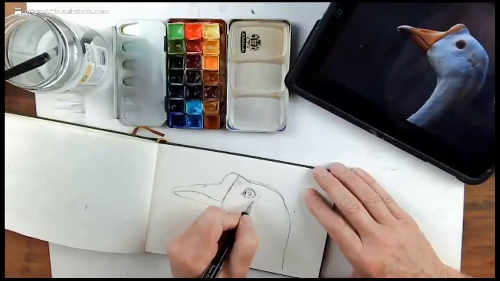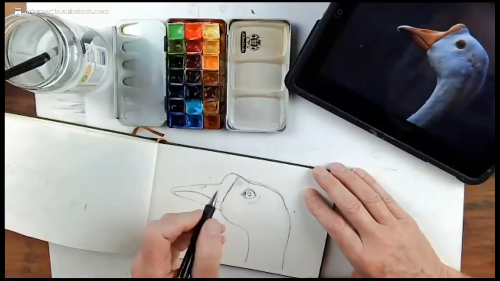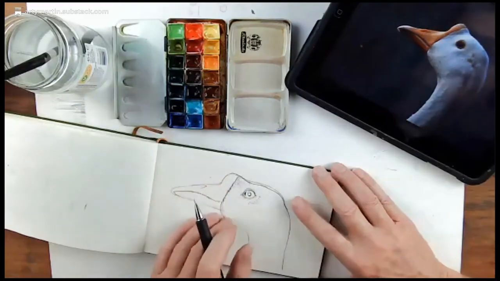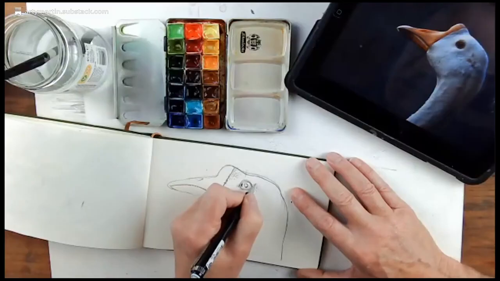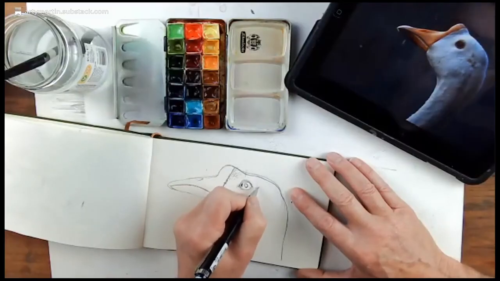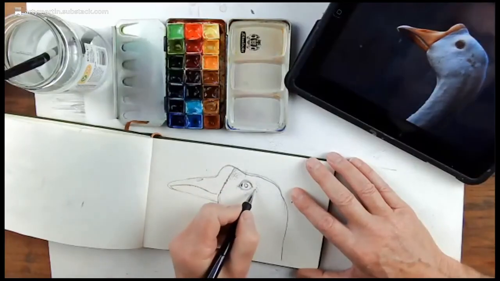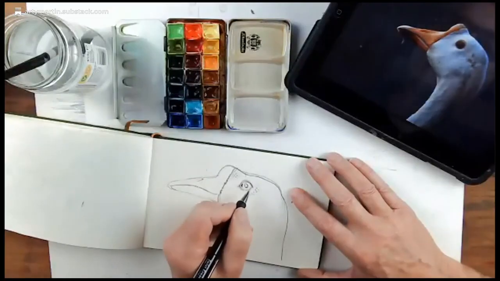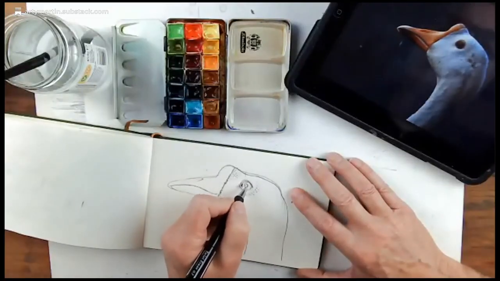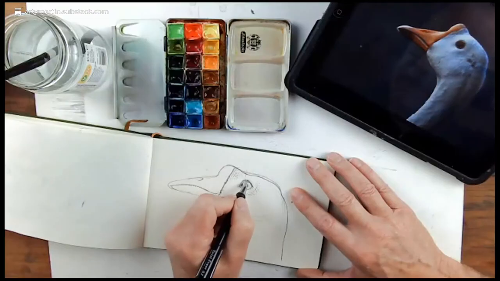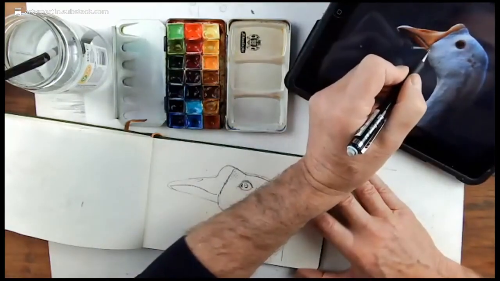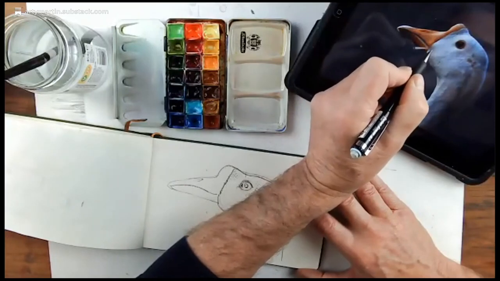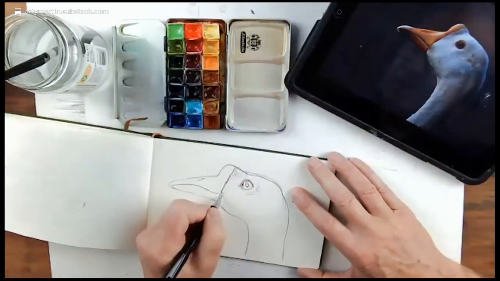So as usual, because it's watercolor, because we're using the white of the paper as a highlight, we're going to keep everything that we want to be bright, white and untouched. So let's just get a few of that in. Let's look around his mouth. You can see his beak comes into there, but you can see there's shadow down here.